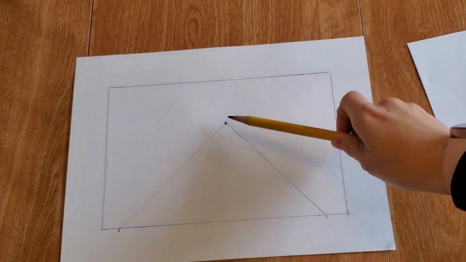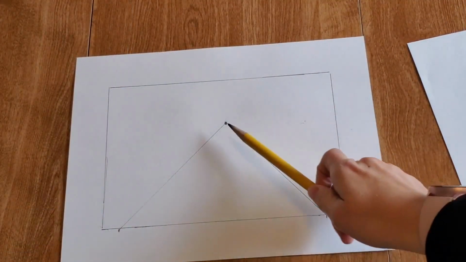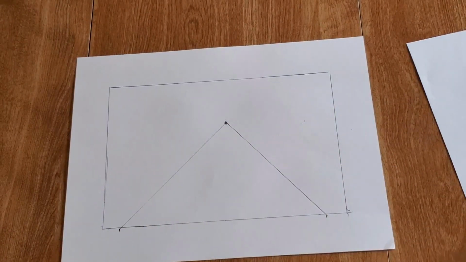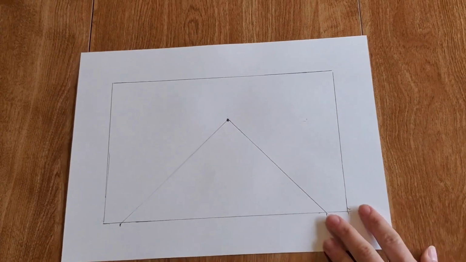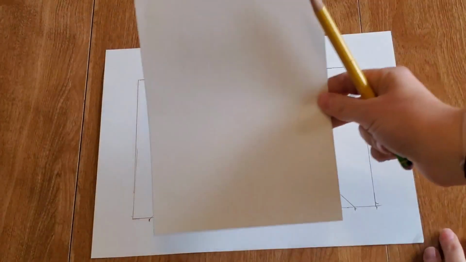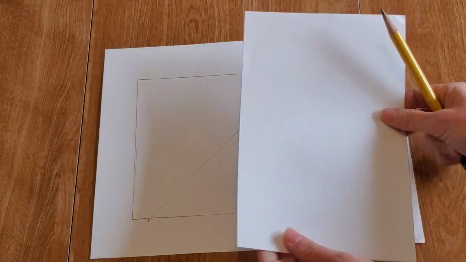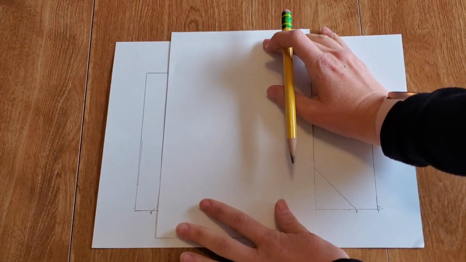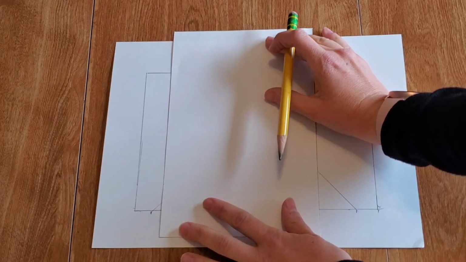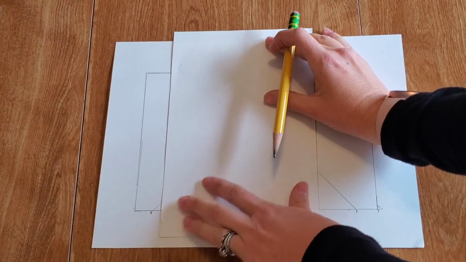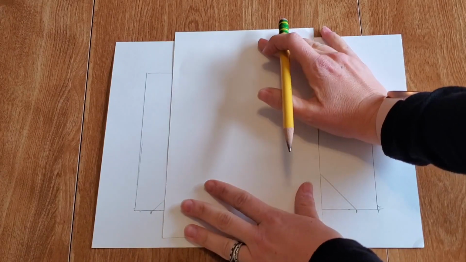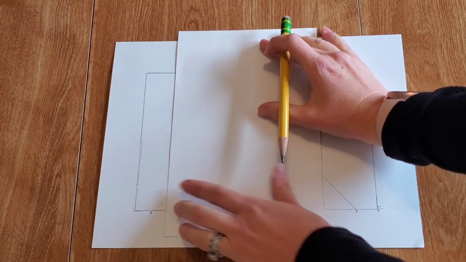Okay, so now that we have our vanishing point and our perspective lines drawn, we're going to move on to some pillars. The way we're going to do that, we're going to grab our template page and use this as a ruler. And we're going to do a vertical line, just about an inch or so from this edge.